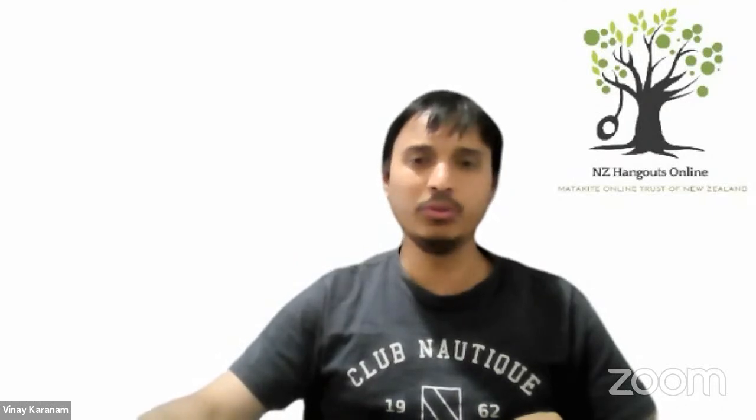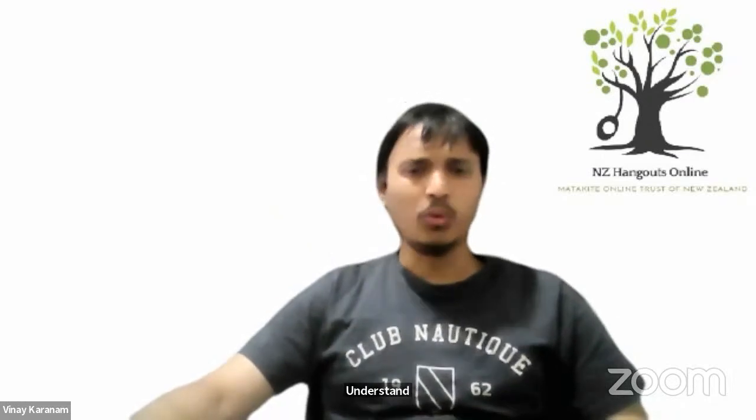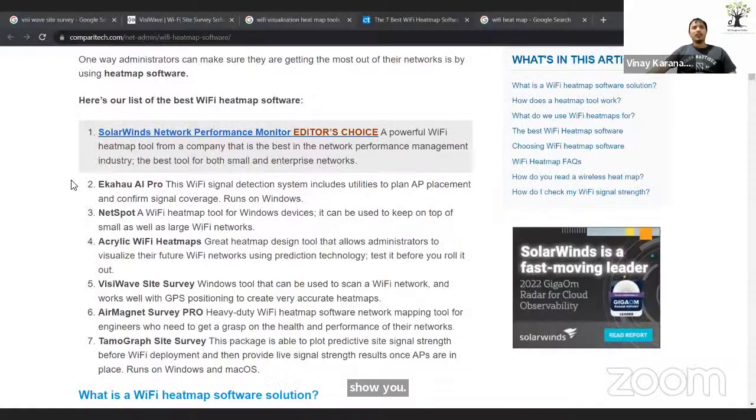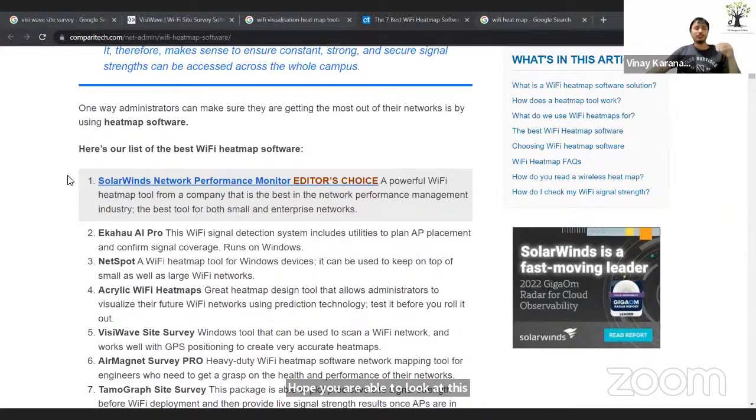And what we will discuss today under the topic of explore and discover: what is Wi-Fi heat mapping and why it is important. Those are the aspects we are going to understand today, right? So let me share my screen and show you. Hope you are able to look at this. So these are one of the good Wi-Fi heat map softwares.